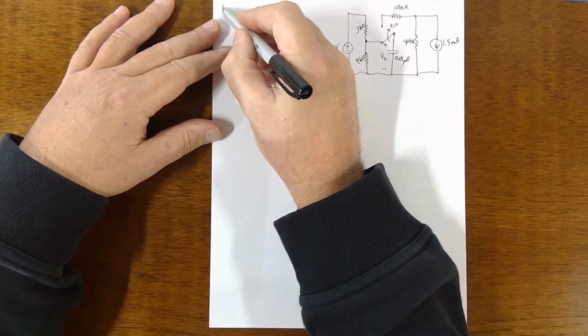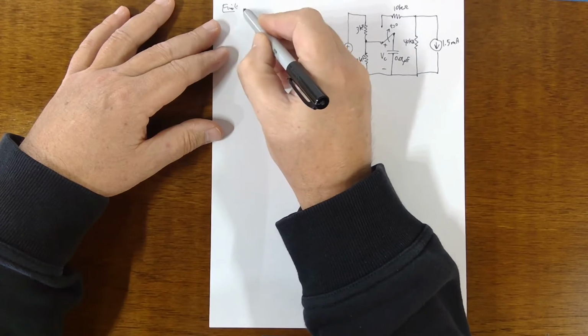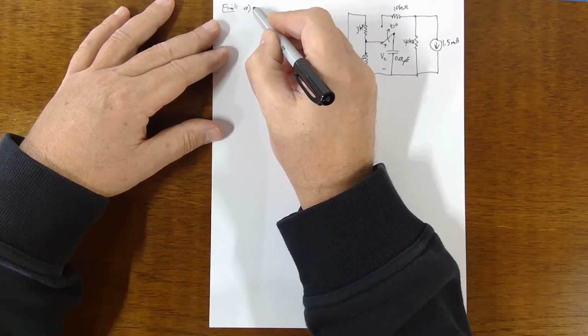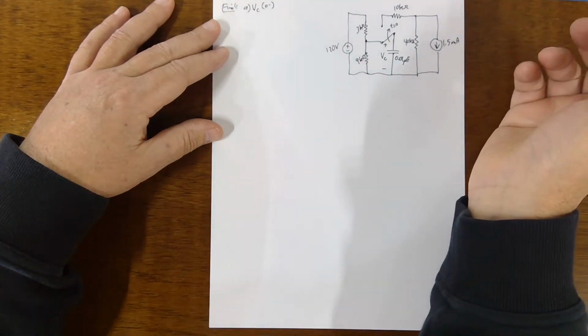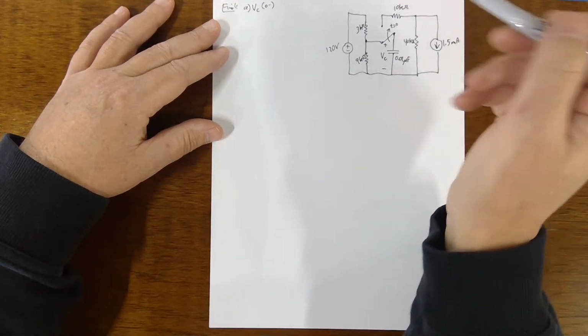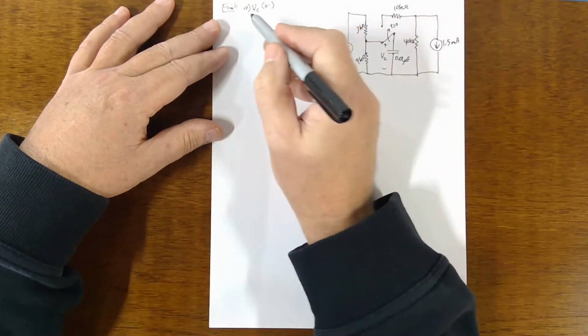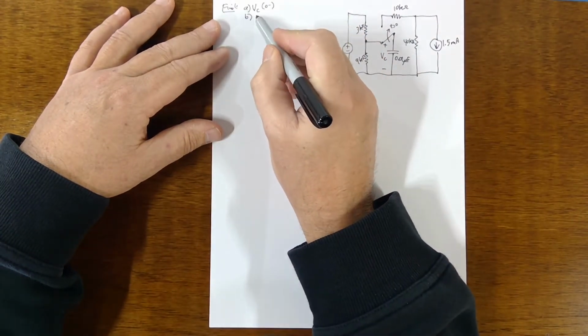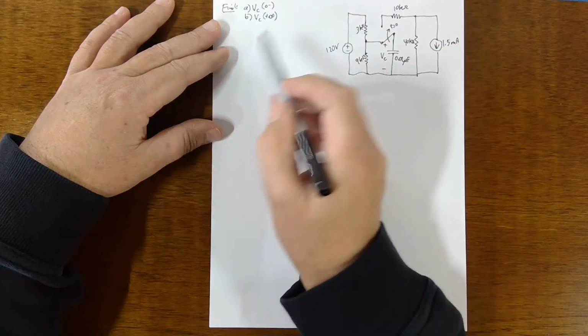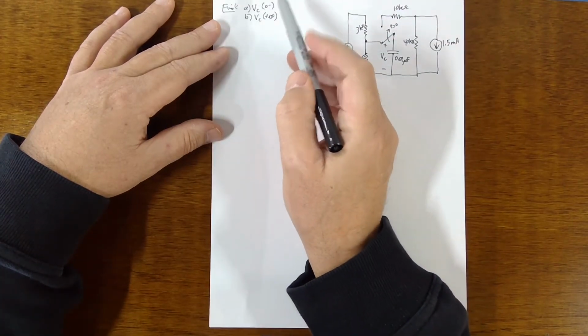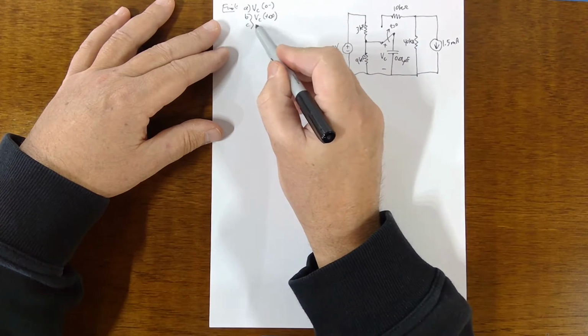And we're asked to find a series of things. We're asked to find V sub C at 0 minus, so the initial voltage in the cap before the switch is thrown. Then the voltage in the cap at positive infinity, which is the final voltage, and then tau.